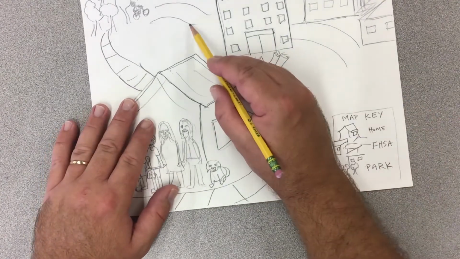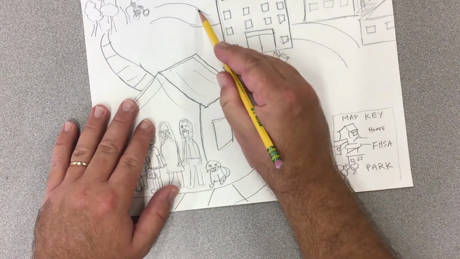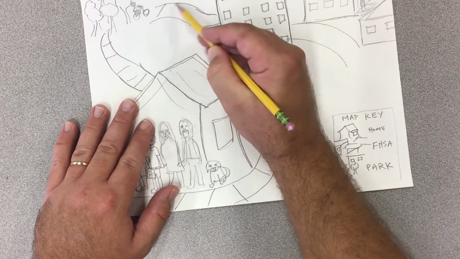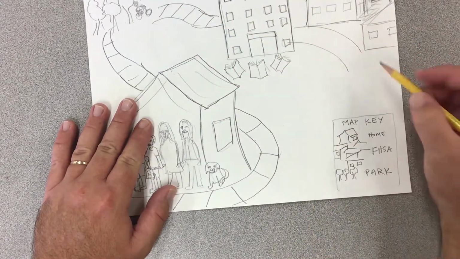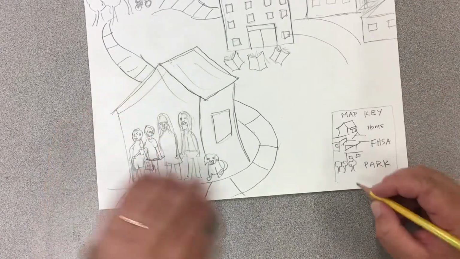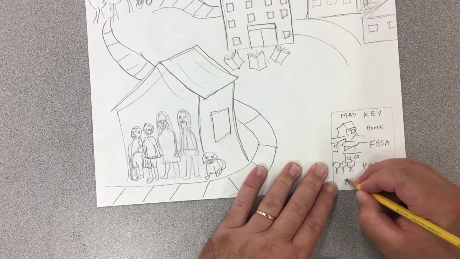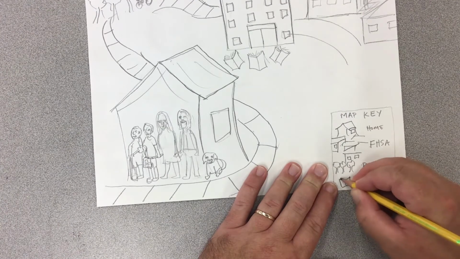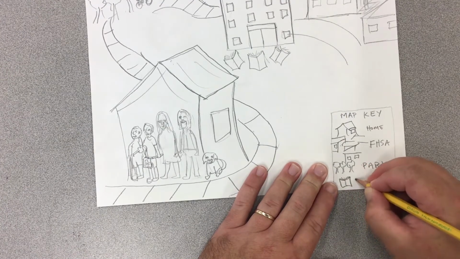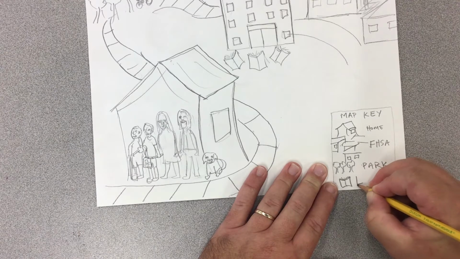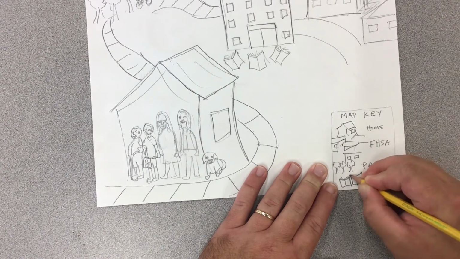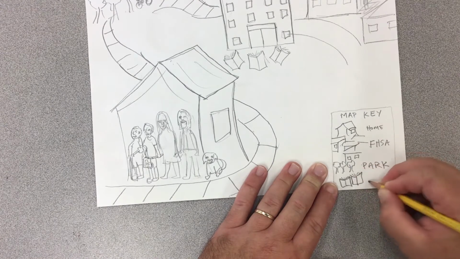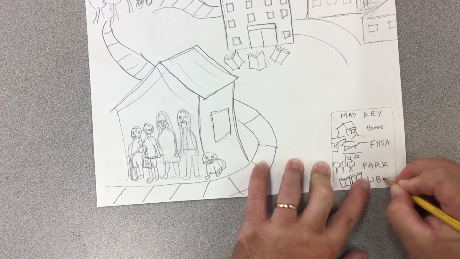I can add more details about where in my community, in my neighborhood is important to me. And I'm going to make sure that I add all of my places to the map key. I'm going to draw these books. And make sure I label that library.